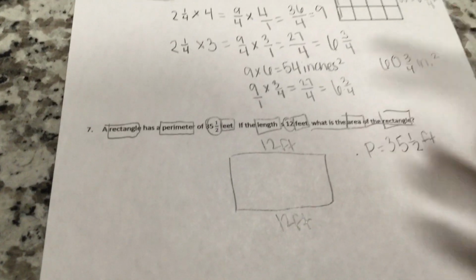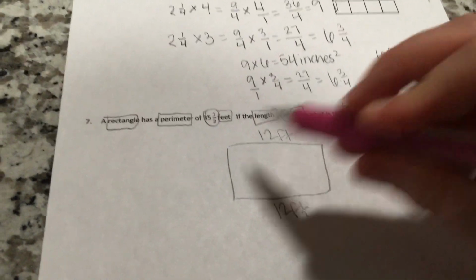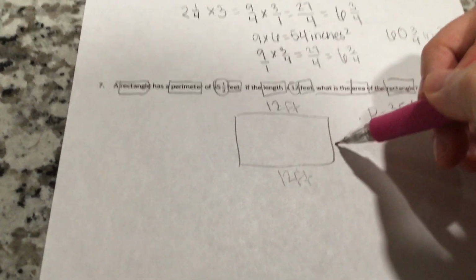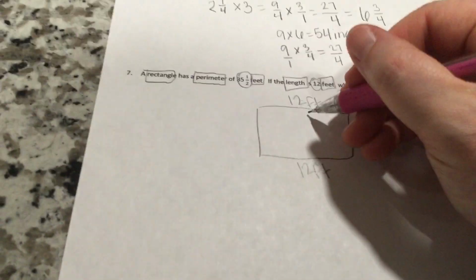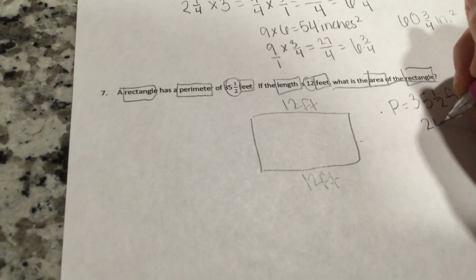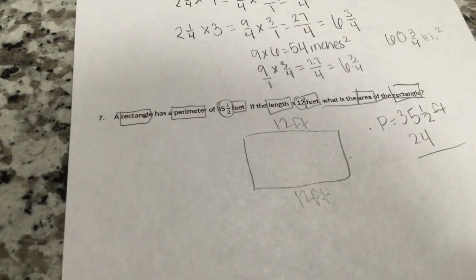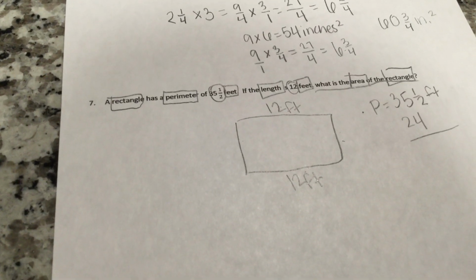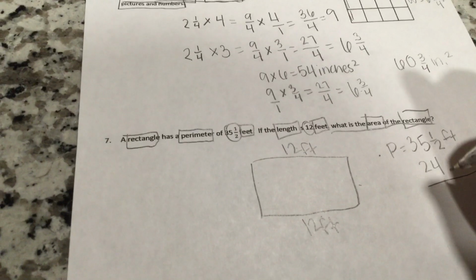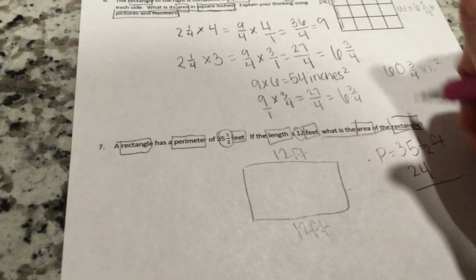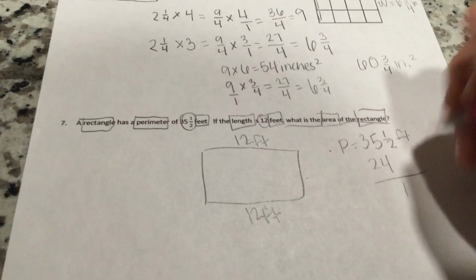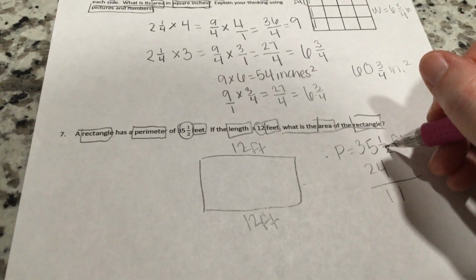And I know that perimeter is the total around the outside. Well, I have some information here. I have the length of the two, and I know these two are going to be exactly the same. So I could add these up. 12 plus 12 is 24. So I have 24 of those feet accounted for. So I could take 24 away from 35, and that equals 11. But I have that half left over.